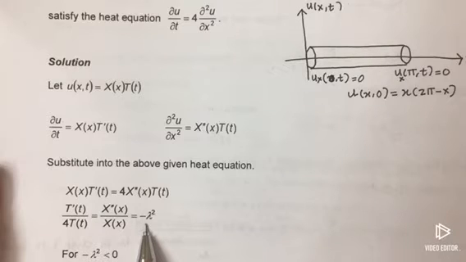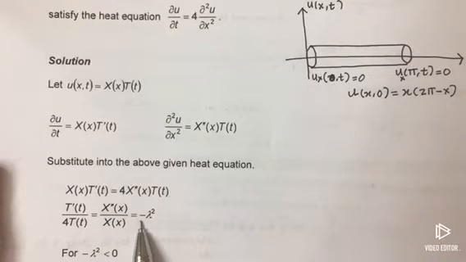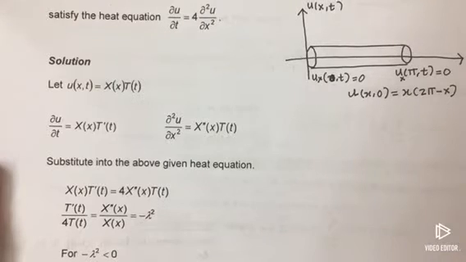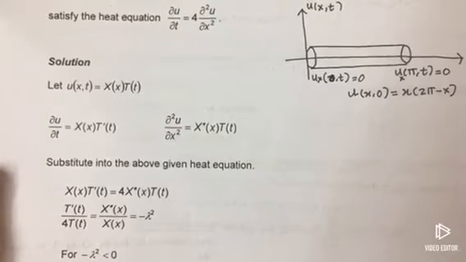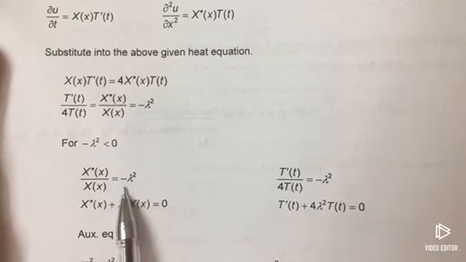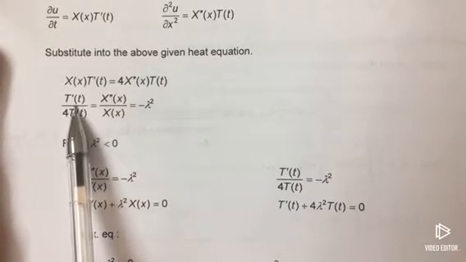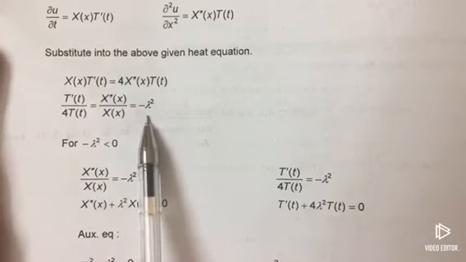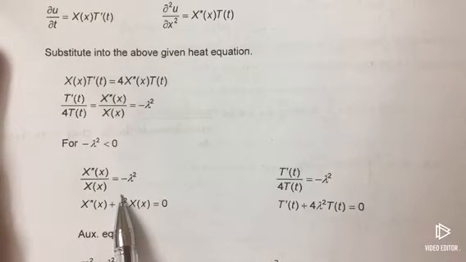square. Why do we take this negative lambda square? Because we want the final answer in terms of Fourier sine or Fourier cosine. And because when lambda equal to negative lambda square, we can find U(x,t) at value 0. Okay, for negative lambda square less than 0, we put here T prime over 4T equal to negative lambda square, equation 1.